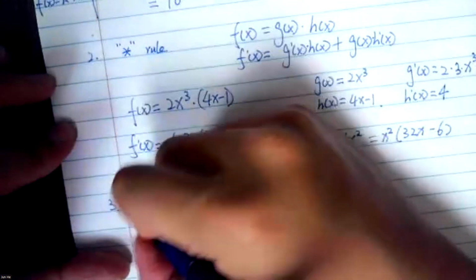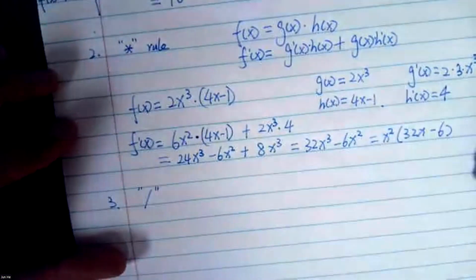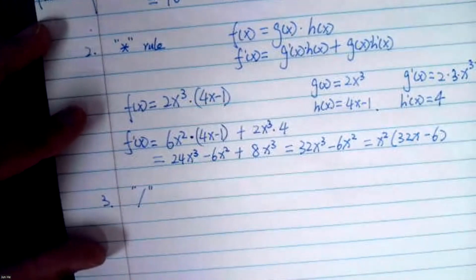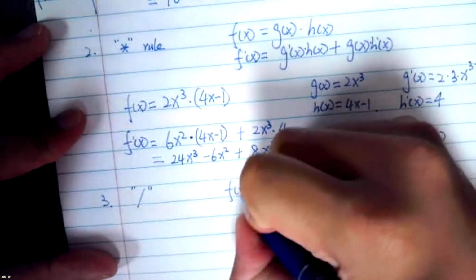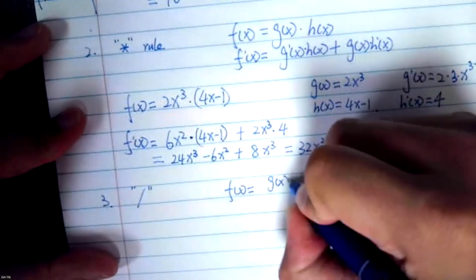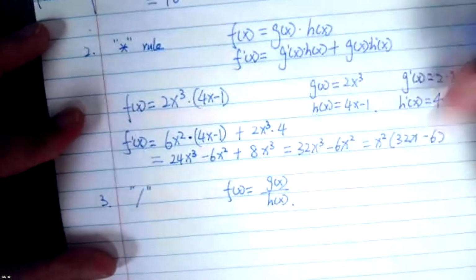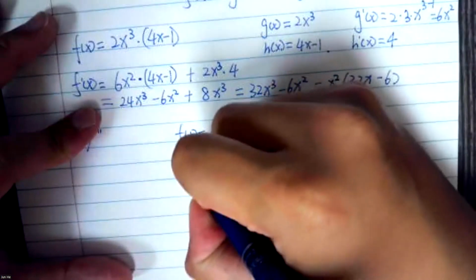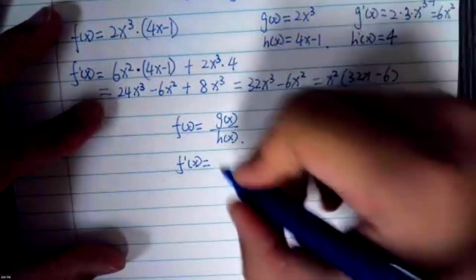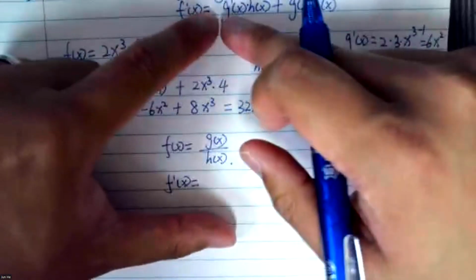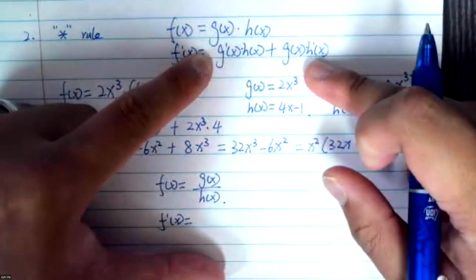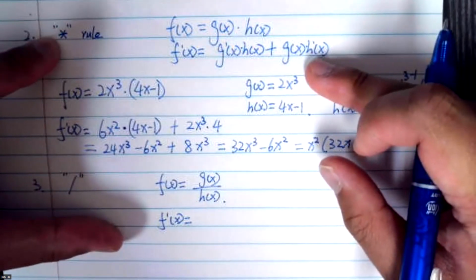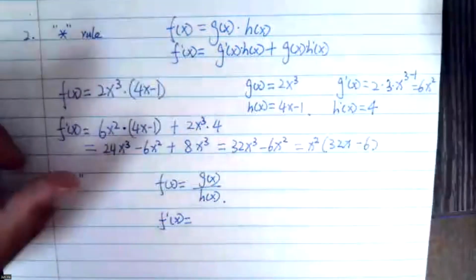The third one is the division rule or the quotient rule. So here, fx equals gx over hx. Okay, then f prime x equals, now it's similar to the previous one, because division is the inverse of multiplication, so they do have some relationship.